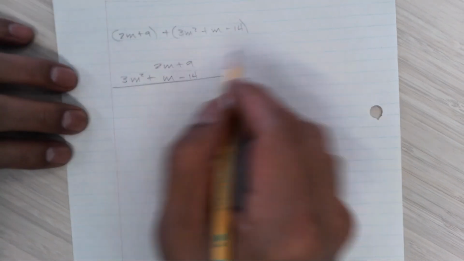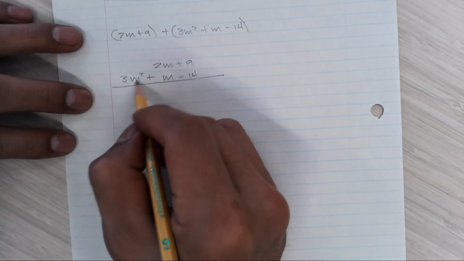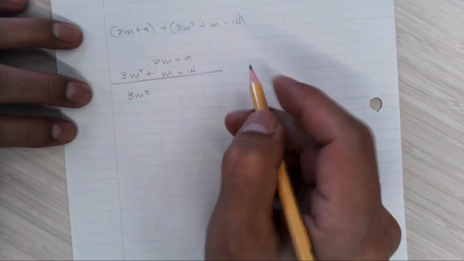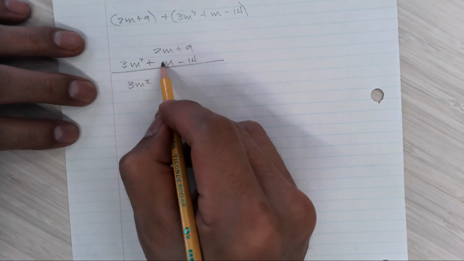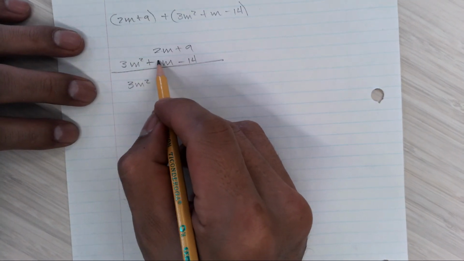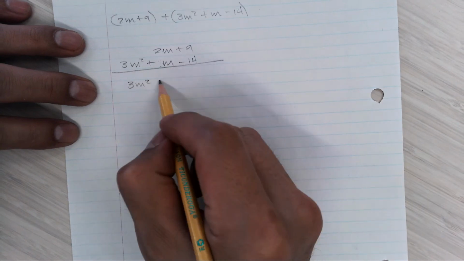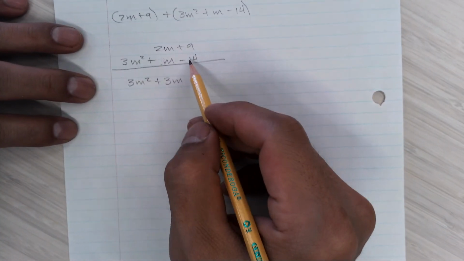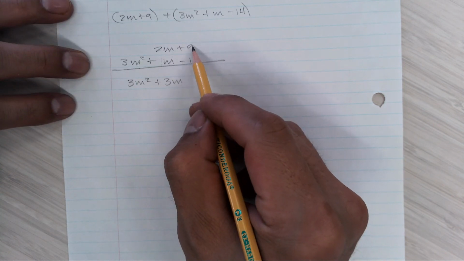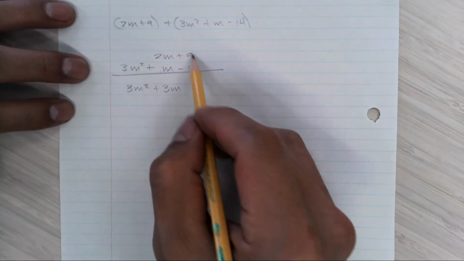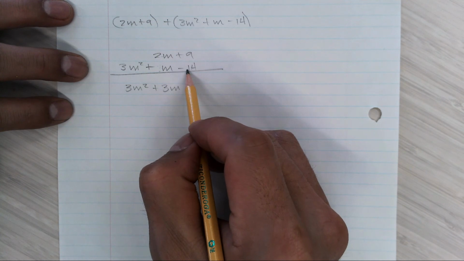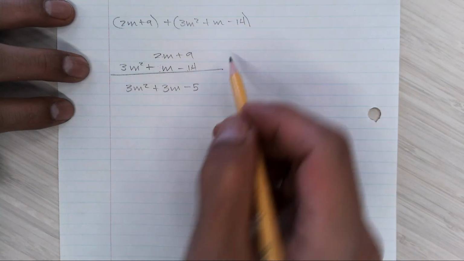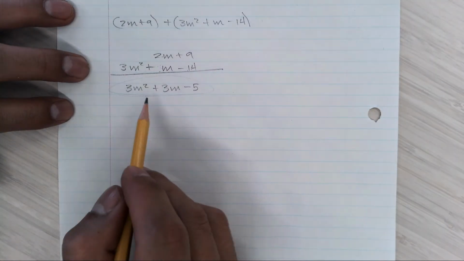And now we can actually add these. Well, 3m squared plus 0 is just 3m squared. This is 2 plus 1, with an invisible 1 in here. That'll be 3m. And then this one, again, you could treat as 14 negatives versus 9 positives. Who's going to win between these two? There are more negatives, and they win by 5. There's 5 more of them. So there's our final answer for adding vertically.